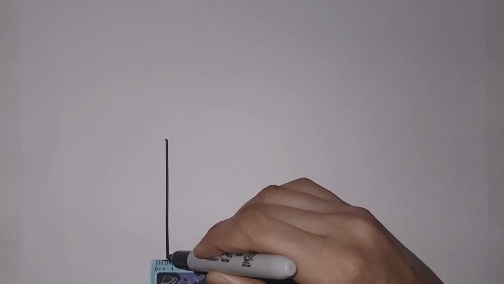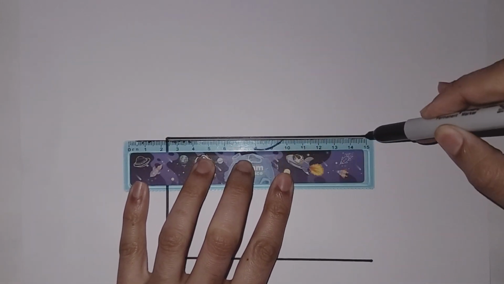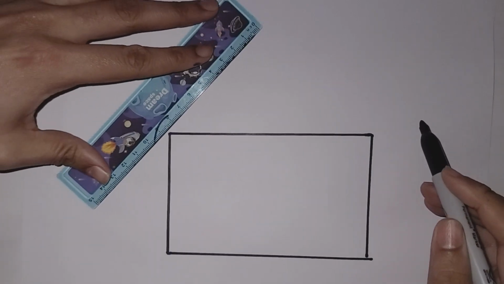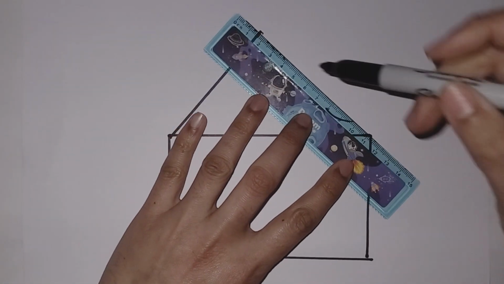Start with a simple rectangle for the main body. This will form the walls. Then add a triangle on top to represent the roof. Make sure the lines are light so we can adjust them later.